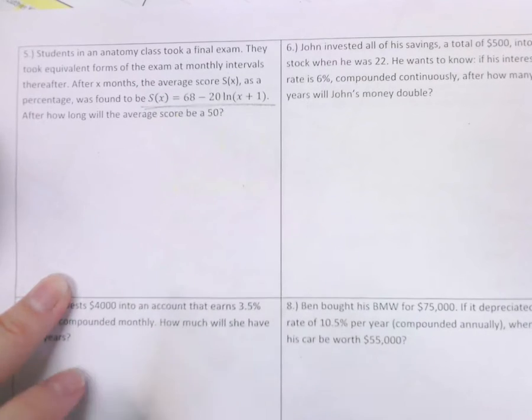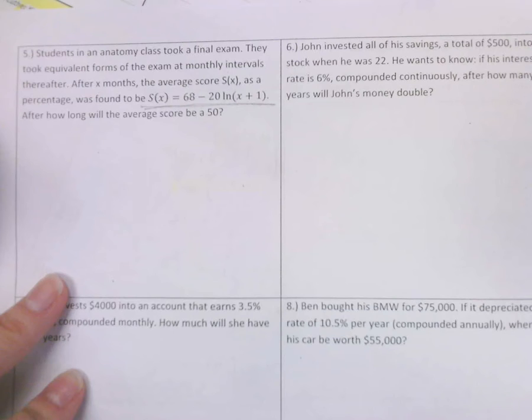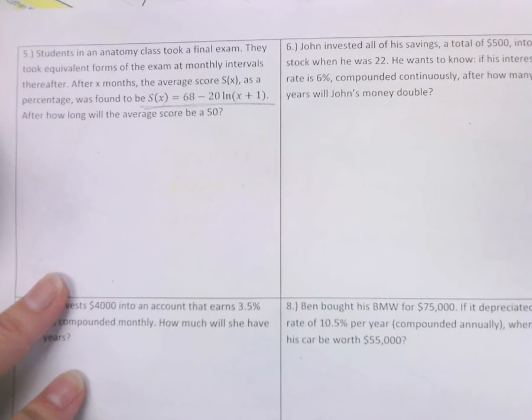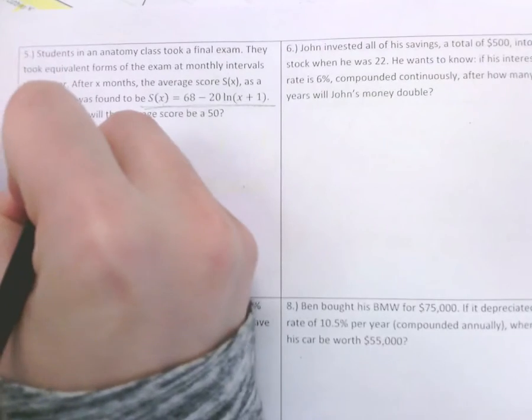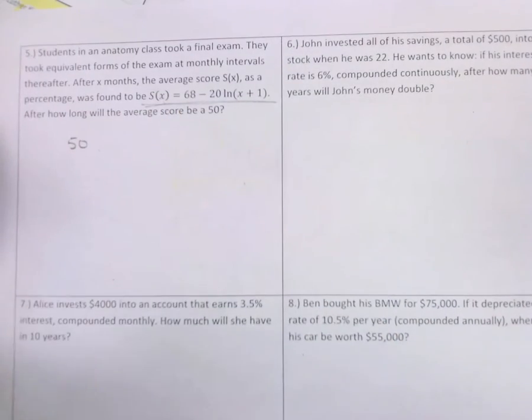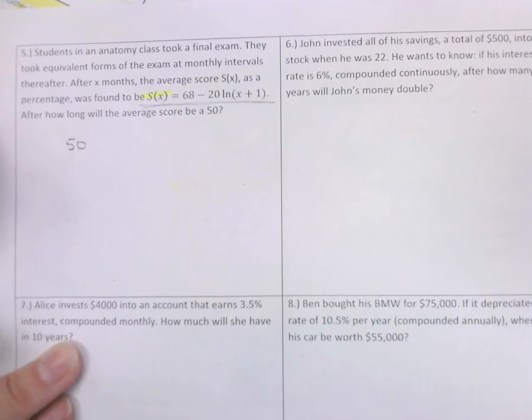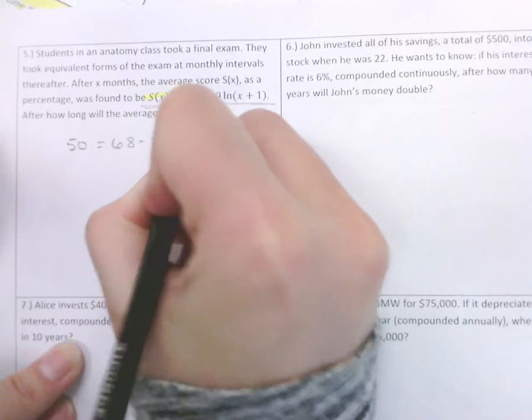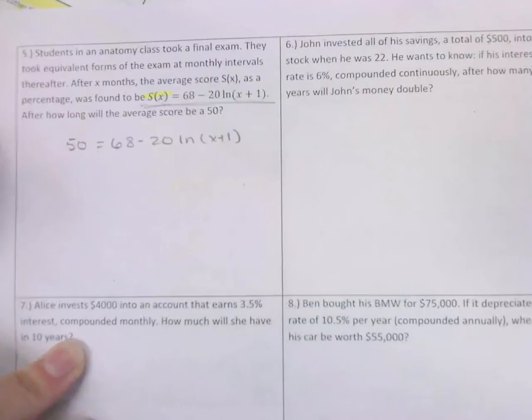All you have to do is plug 50 in somewhere. Where do we want to plug it in? Is 50 an x or an S of x? It's an S. It's a score. So 50 is going to be substituted in for S of x, your score. And that's going to be equal to 68 minus 20 times the natural log of x plus 1. And then it's up to you to solve this.